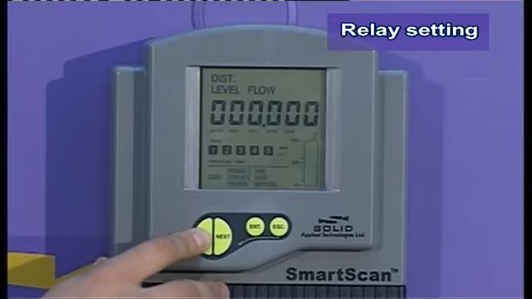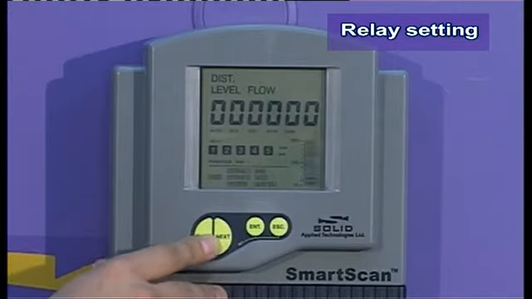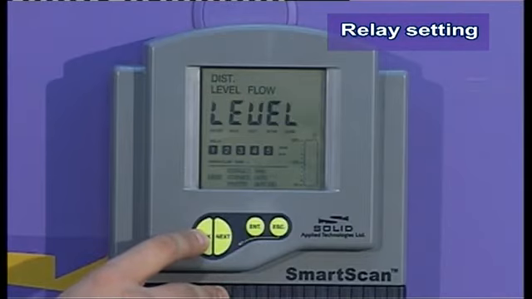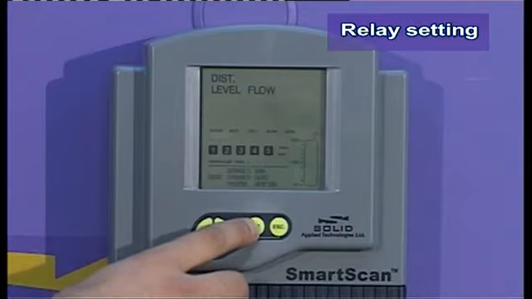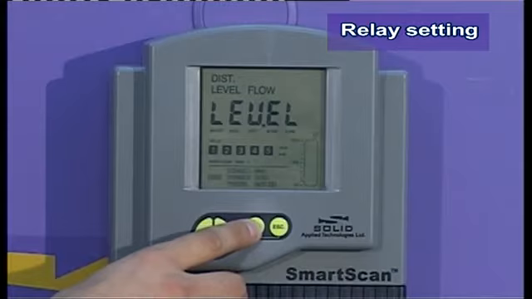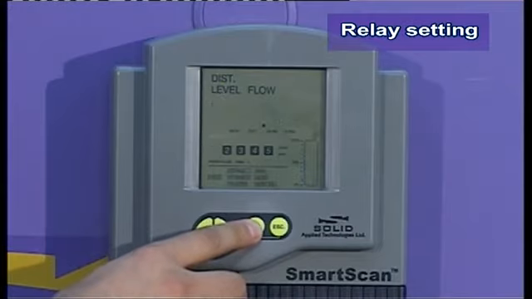SmartScan 50 has 5 independent SPDT relays, and each relay works independently. For example, I will set the relay to level indication. I will choose relay number 1. Open set point will be, for example, 1.5 meter.